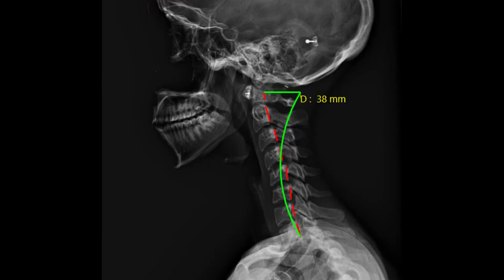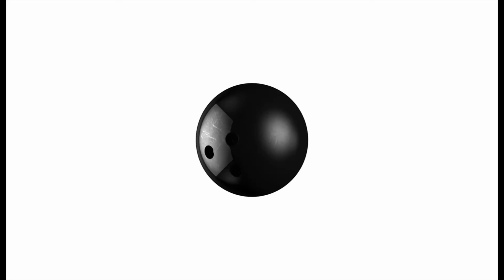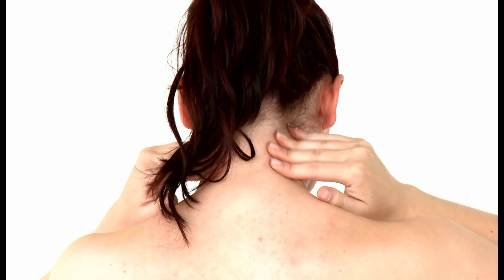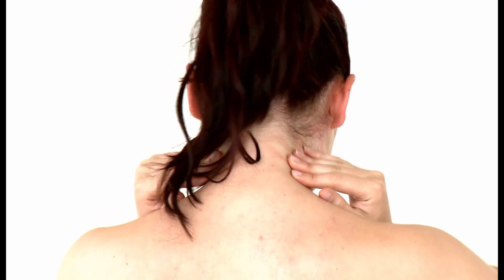This is a side view of someone who has lost the curvature in their neck. The red line represents where their neck is, and the green line is where it should be. When you lose the curvature in your neck, it is bent forward, and then the muscles that run from your upper neck here to your upper back have to work harder to hold your head up all day. It's like holding a bowling ball away from your body versus holding it close to your body. The muscles are going to strain and fatigue.